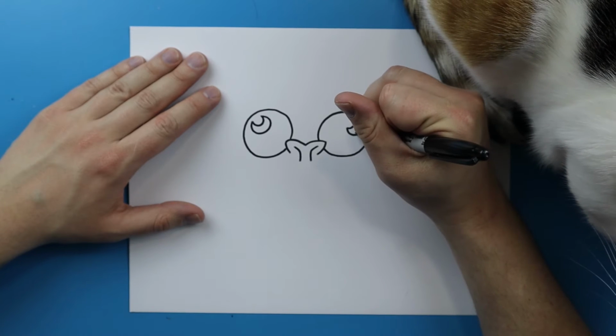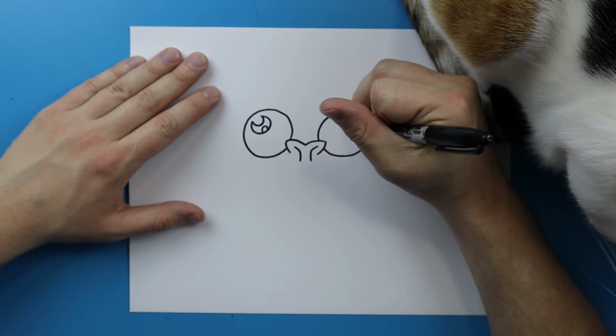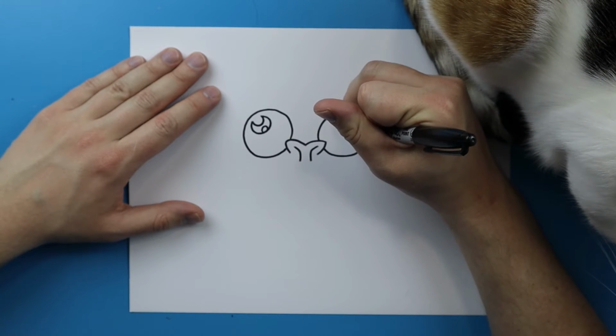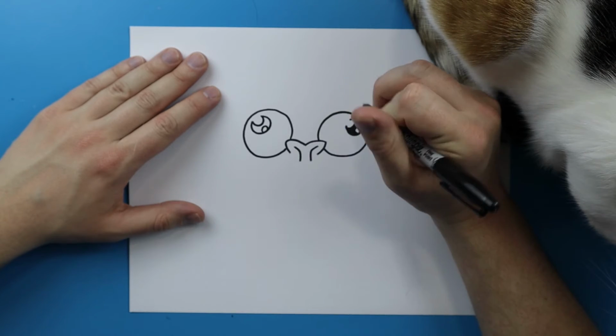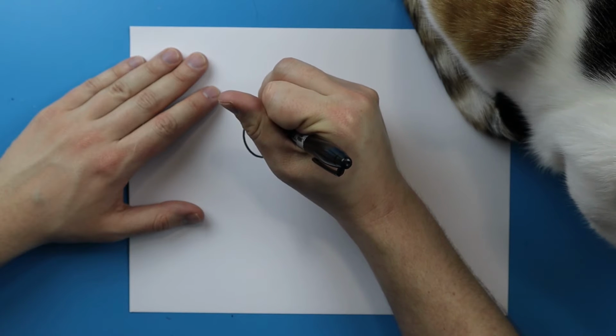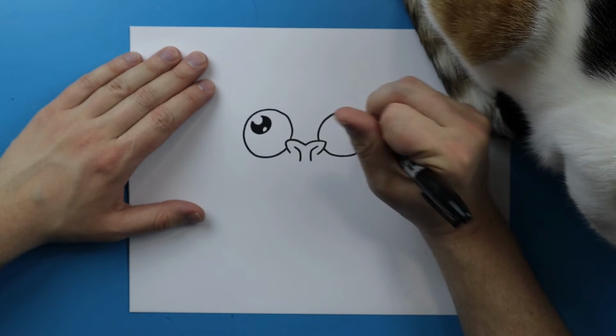And I'm going to color this in, but I'm going to leave a little bit of it white, like another little circle. So I'm going to color in most of this, and then leave a little bit white. Kind of fix this just a little bit.